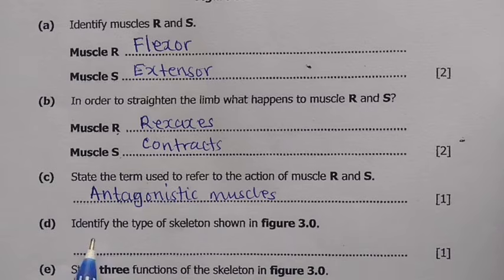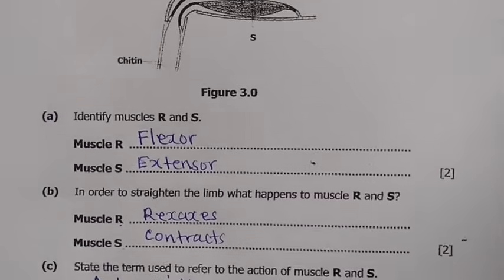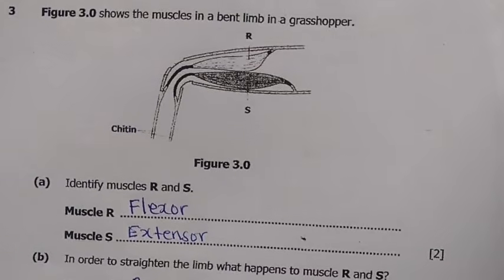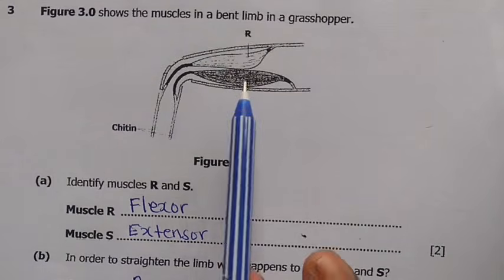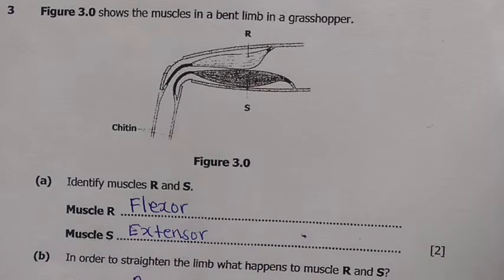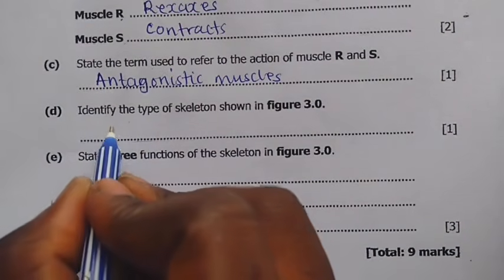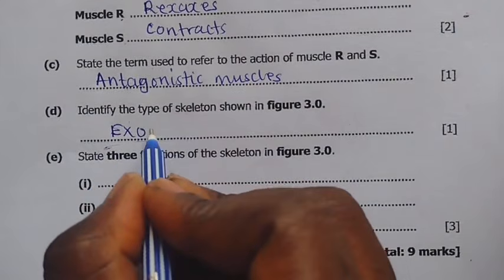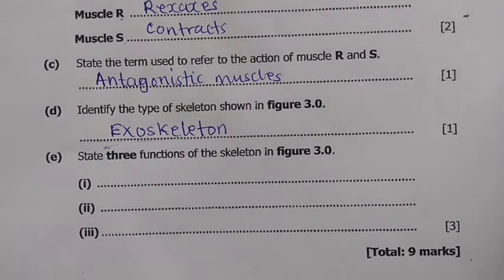So now we come to our question D right here. Question D reads, identify the type of skeleton shown in Figure 3.0. So when you look at Figure 3.0, what type of skeleton is it? This is the skeleton which is outside the body of an organism. So this skeleton is called the exoskeleton. So we have said the type of skeleton shown in Figure 3.0 is called exoskeleton. This is our answer right here.